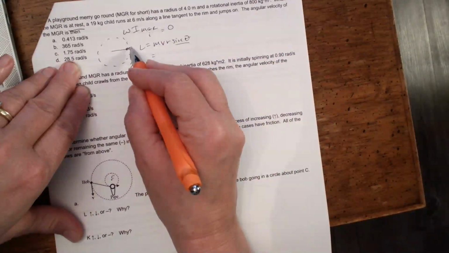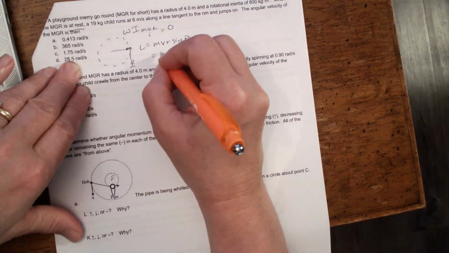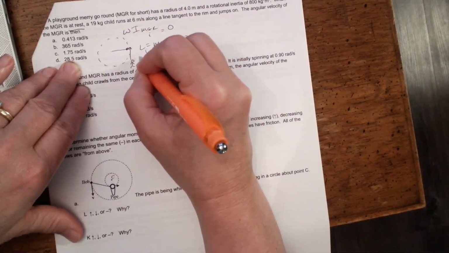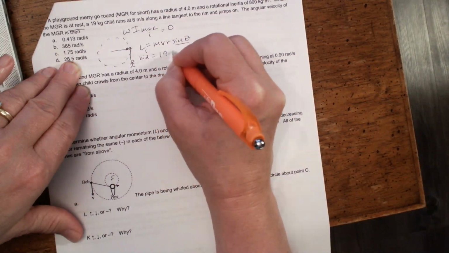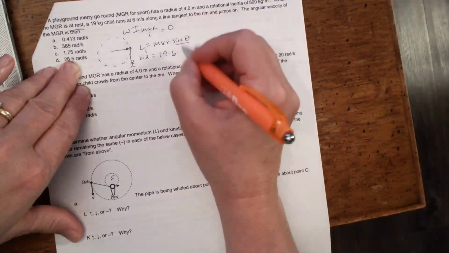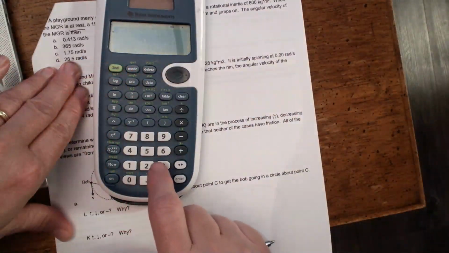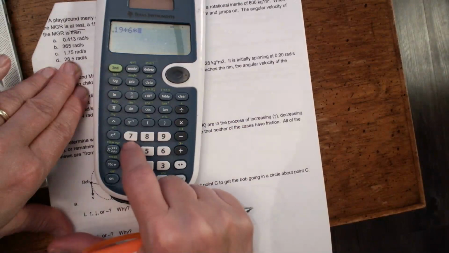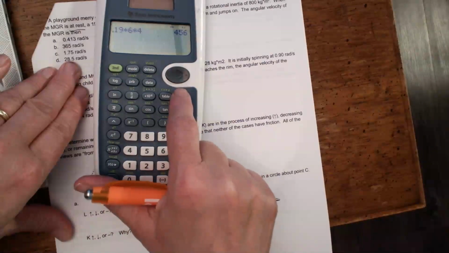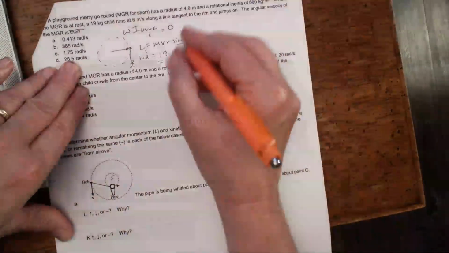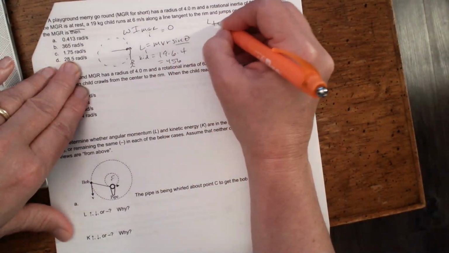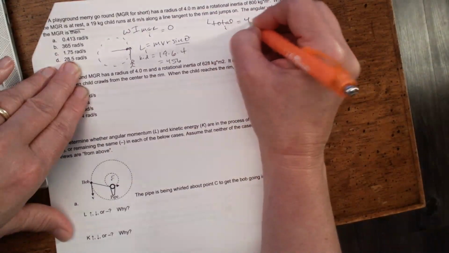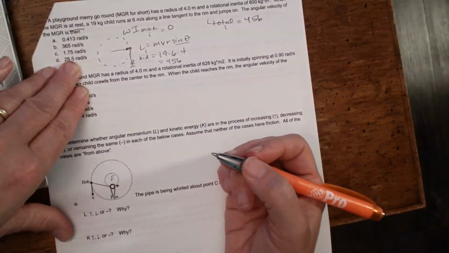So they're running along, they're going to jump on. And so their initial angular momentum is going to be their mass of 19 times their velocity of 6 times the radius of the merry-go-round, which is 4. So 19 times 6 times 4, 456. So the total initial angular momentum is just 456 because the merry-go-round's at rest.